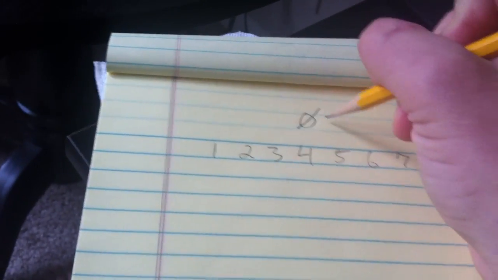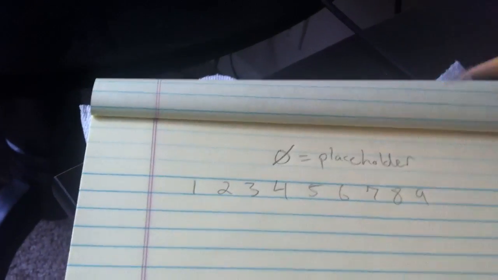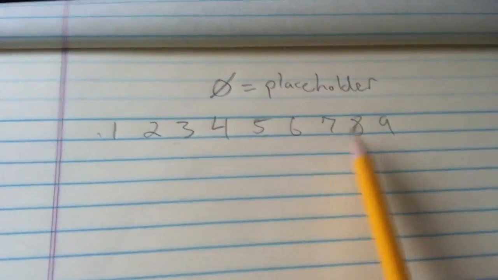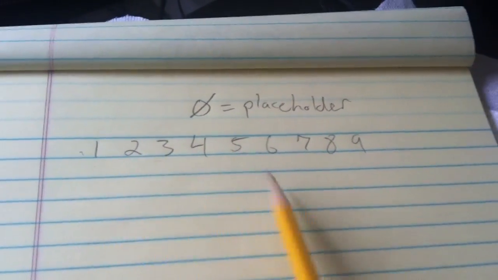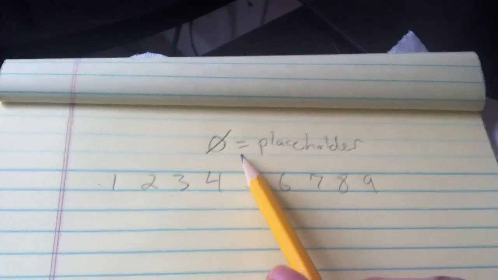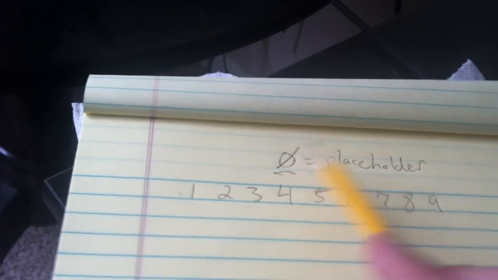0 is not a number. 0 is a placeholder. There are only 9 numbers. What I'm going to show you is our multiplication table, and it's going to be reduced to single digit form. So our multiplication table will only be using these single digits, the 9 numbers. 0 is not a number. 0 is not going to be on the multiplication table because if there was a 0, there wouldn't be a number there, you know? It's pretty much a void. It's a placeholder.